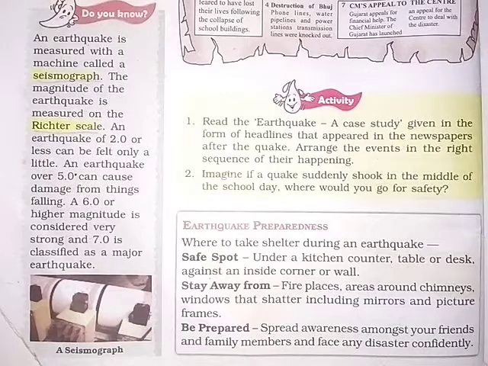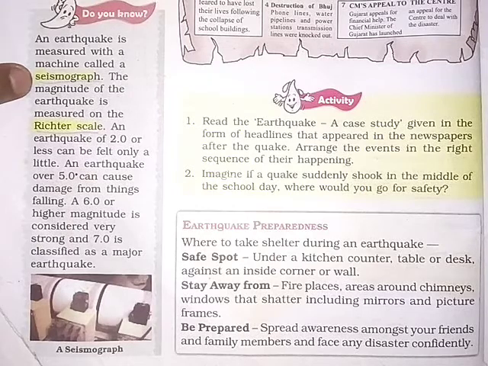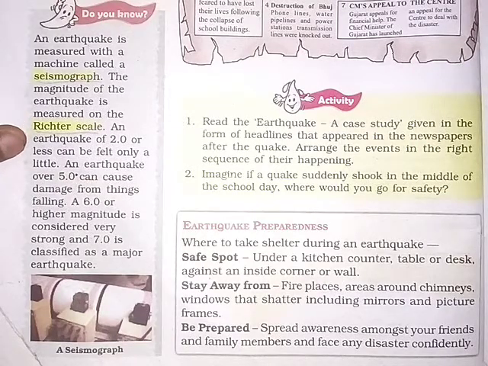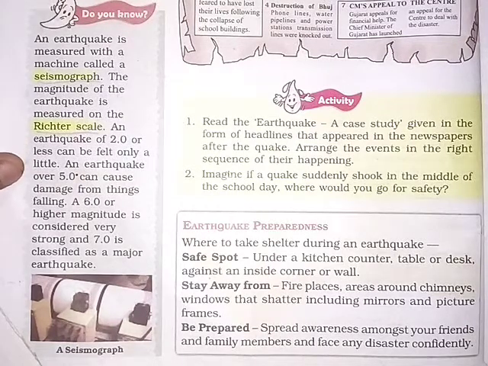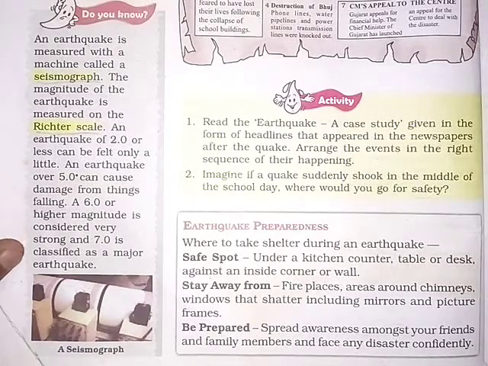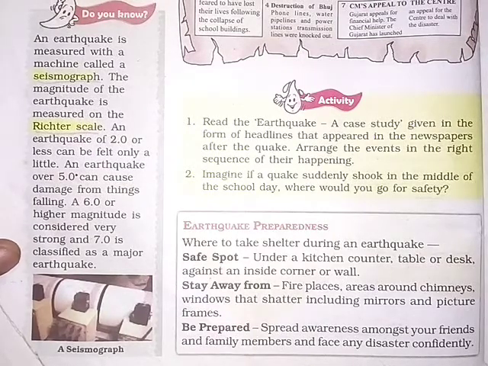Friends, do you know an earthquake is measured with a machine called seismograph? The magnitude of an earthquake is measured on the Richter scale. An earthquake of 2.0 or less can be felt only a little. An earthquake over 5.0 can cause damage from things falling. A 6.0 or higher magnitude is considered very strong and 7.0 is classified as a major earthquake.